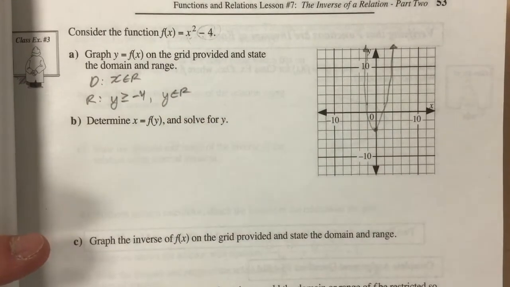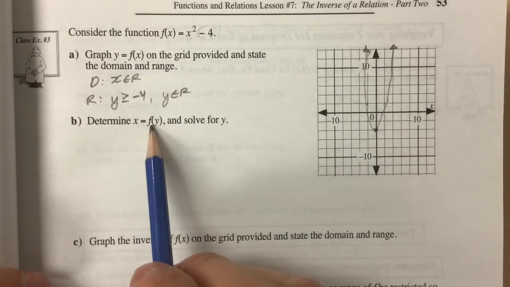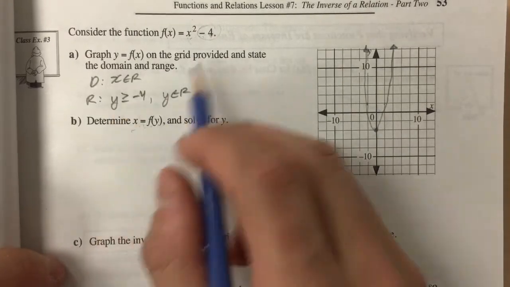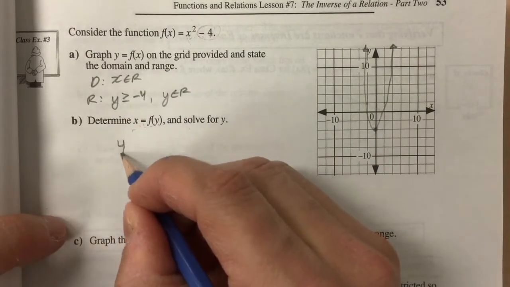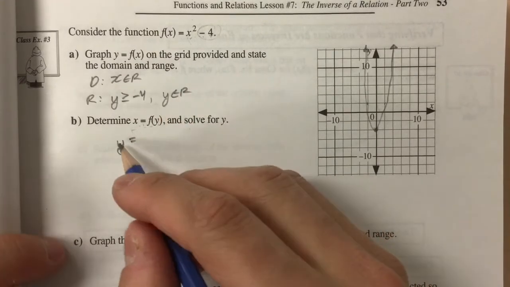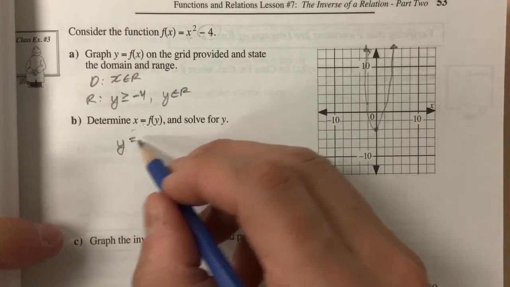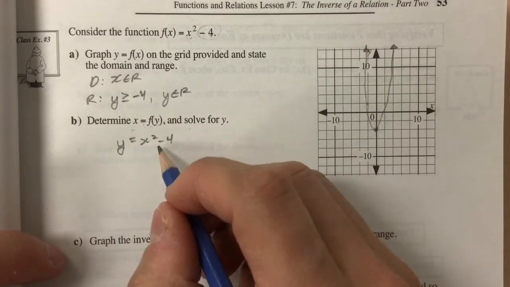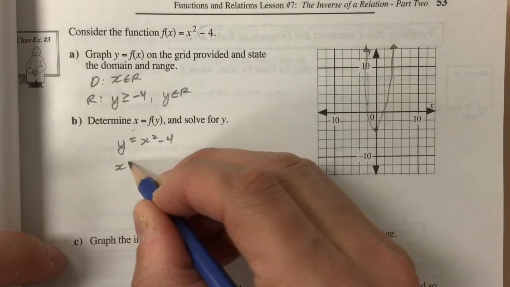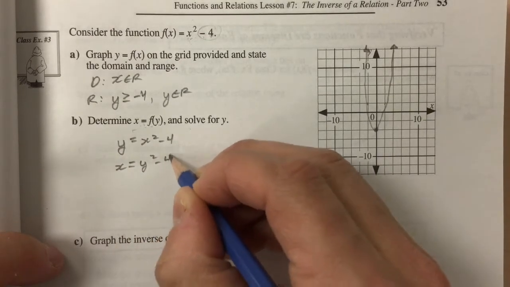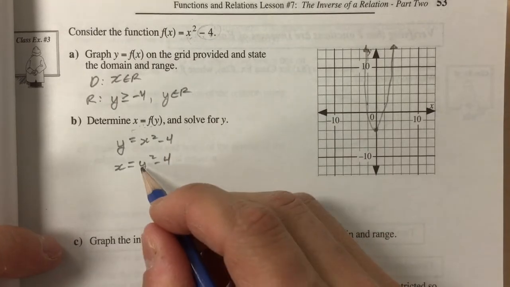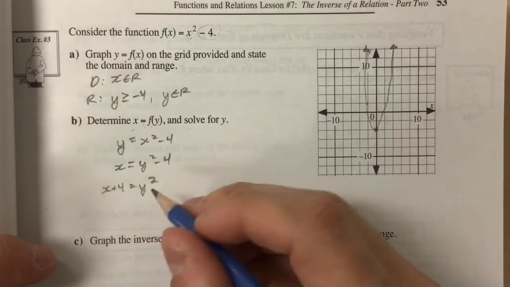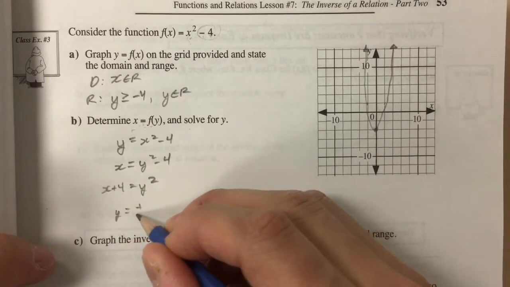Now I want to determine the inverse: x equals f of y, and then solve for y. So the way I'm going to approach this problem is I'm going to set up my equation by interchanging my x and y values. And so y is equal to x squared minus 4 is my original expression, and then I'm going to interchange my values. X is equal to y squared minus 4. Now all I've got to do is add 4 to this side. I get x plus 4 is equal to y squared, and y would then equal plus and minus the square root of x plus 4.